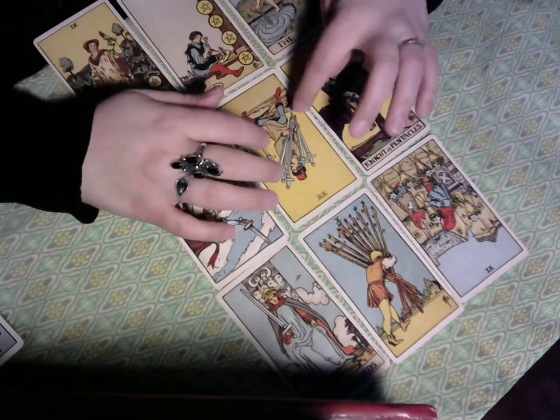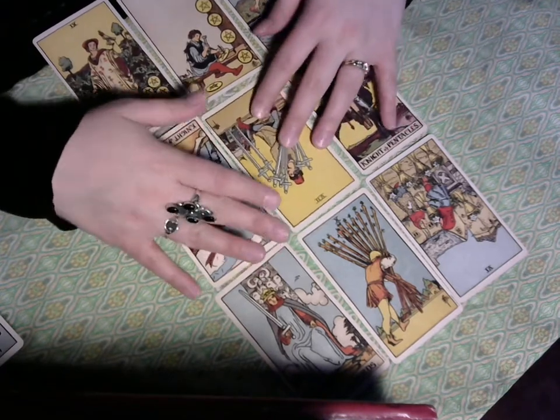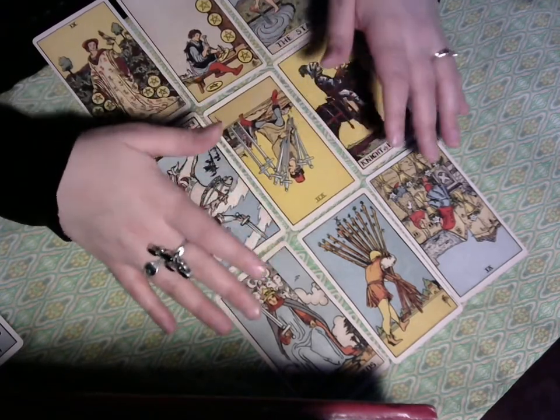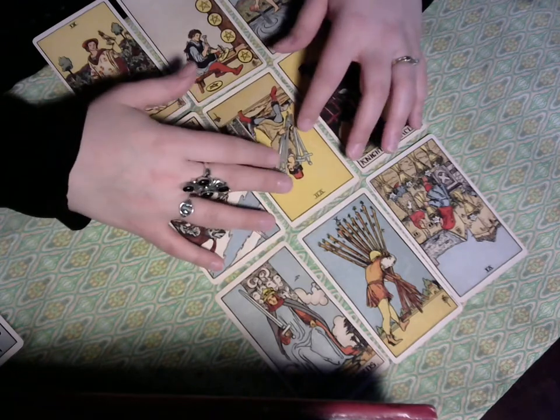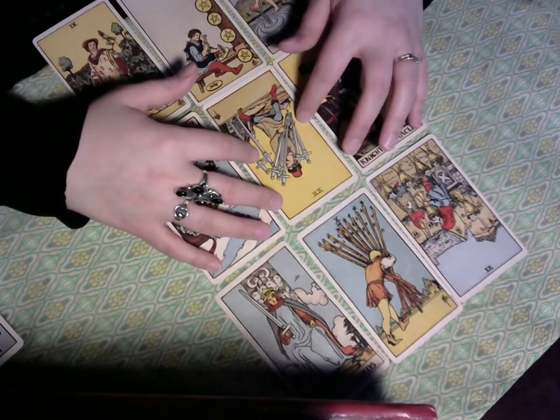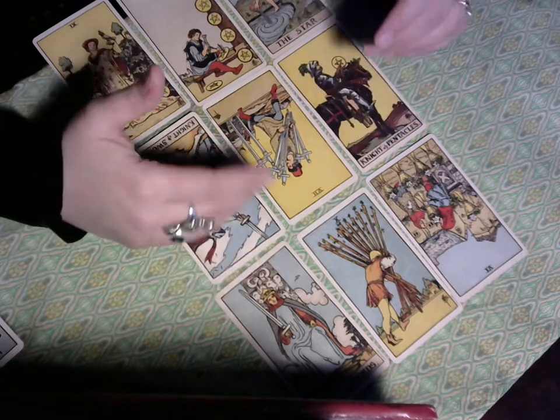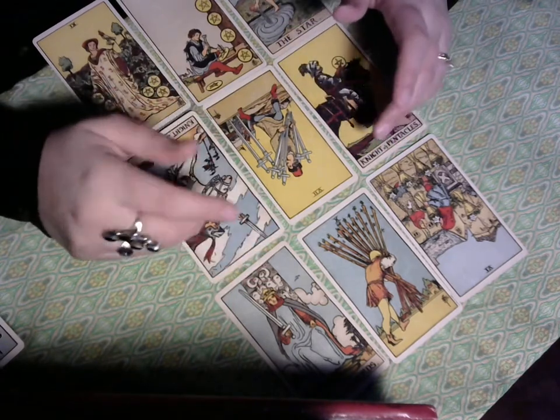And then you have the Seven of Swords. Seven of Swords in the Rider-Waite is something hidden, something that she might not know about him. So she might be thinking about him, and he might have a girlfriend. You never know.